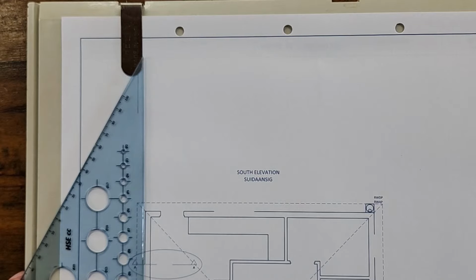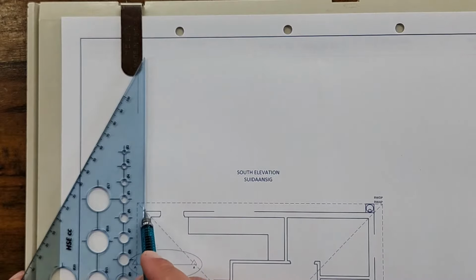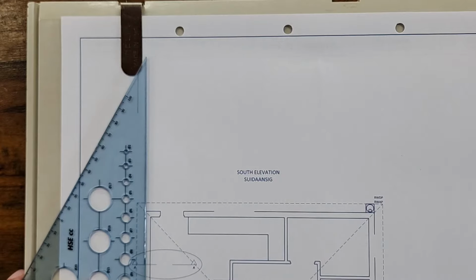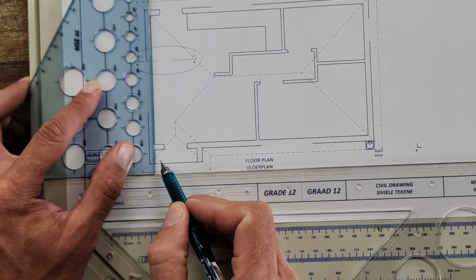Now the outside of that wall, yes, that one I'm going to have to project up because it's the wall on the outside. Then if you look at the details here, there's an inner wall there. So that we're going to project up.